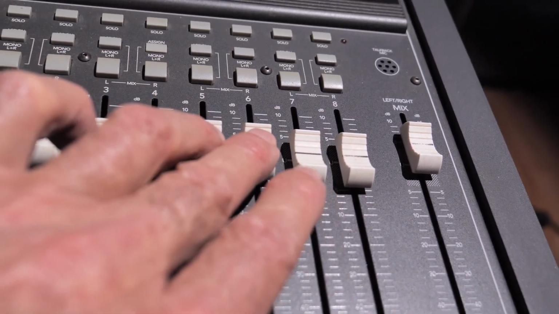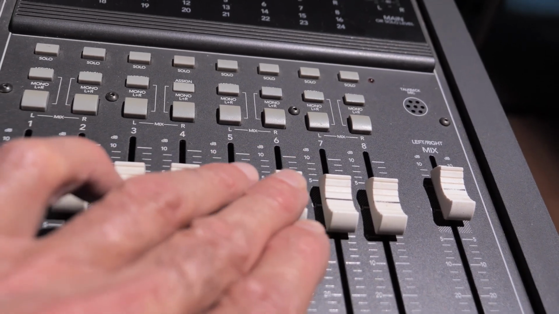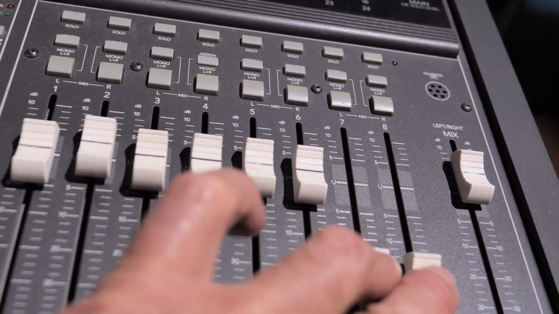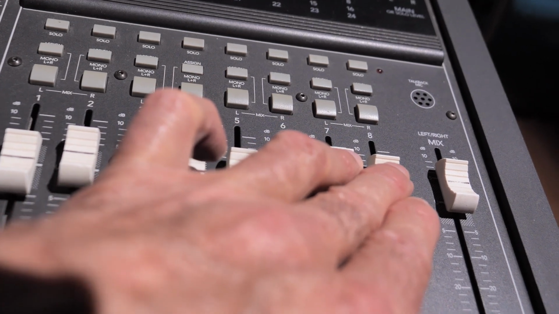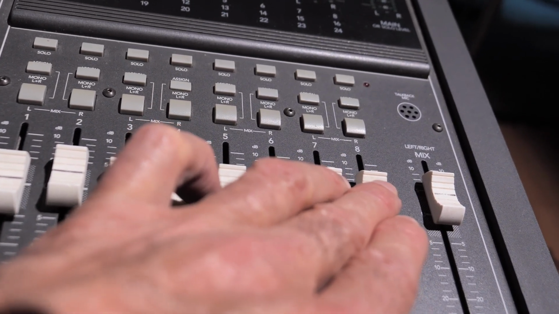So whatever I have would be committed to this stereo pair, so I have to be wise on my EQ decisions. And over here would be my overheads blended with my room mics in this particular instance. So that's what a bus is. A bus takes a mix of the channels and sends them to a respective output.